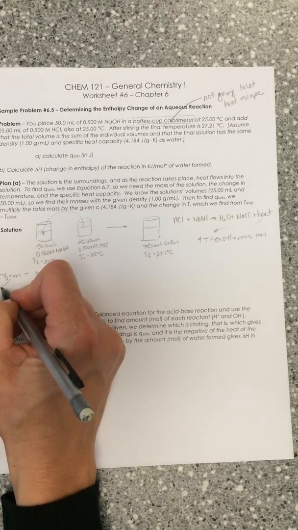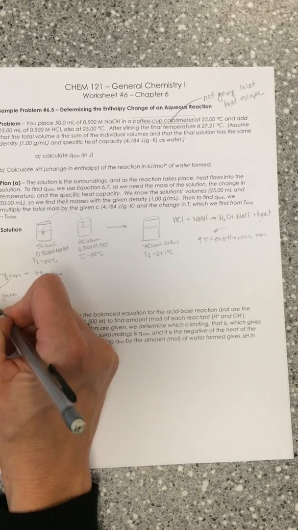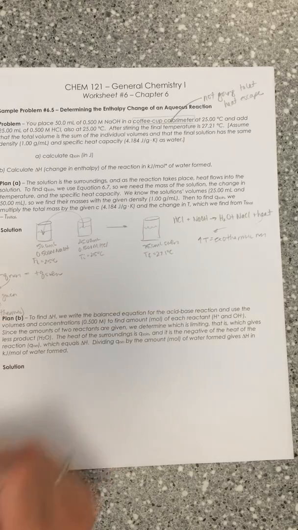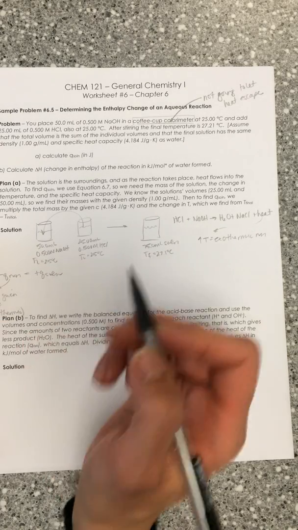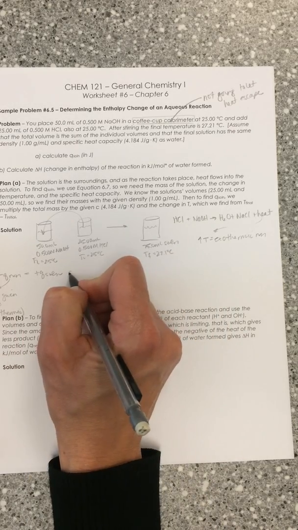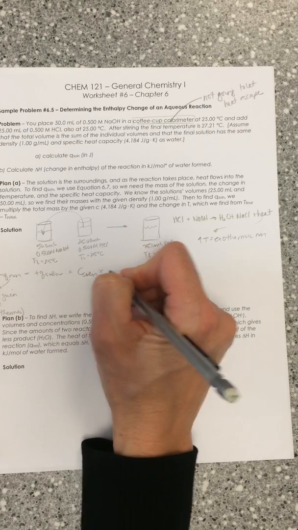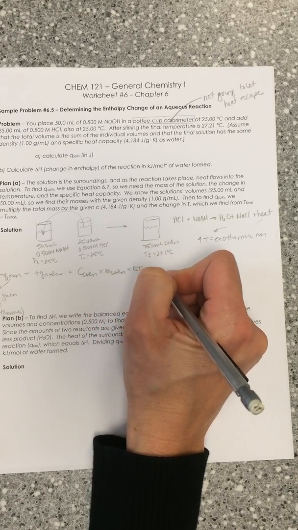That's because exothermic reactions give off heat. They're going to give that heat to our solution. And Q of solution here is going to be equal to the heat capacity of the solution times the mass of the solution times the delta T of the solution.